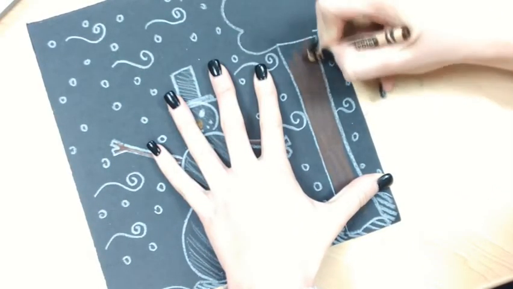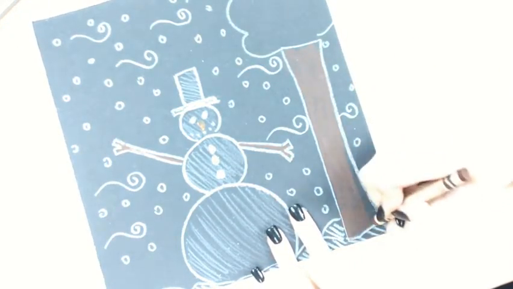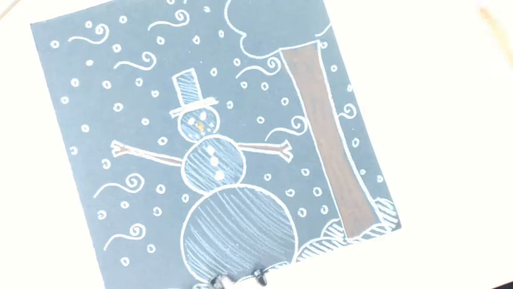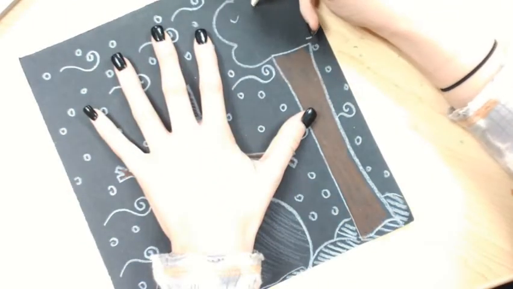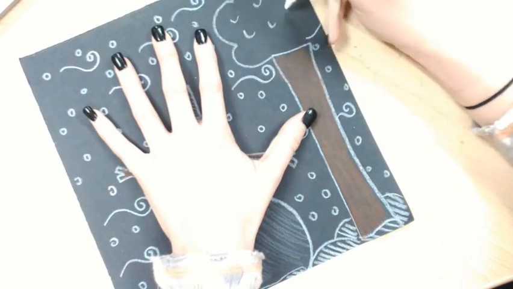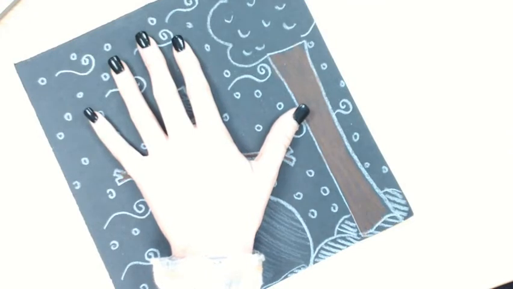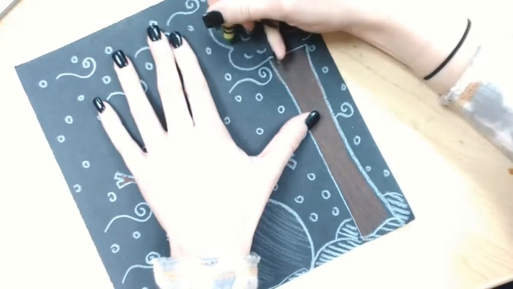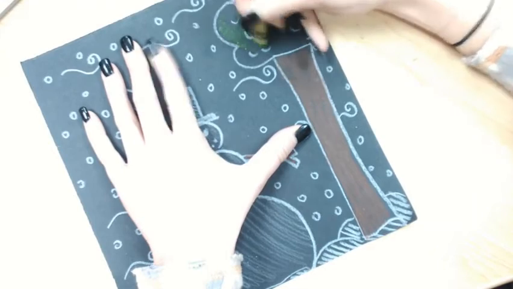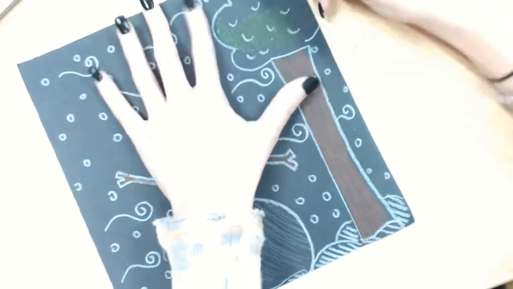And sometimes when you're using your crayons on the black construction paper, you're going to have to press down a little bit harder to get that color. I'm going to do some texture for the leaves on my tree. And I'm going to color that in with a green. Again, you're probably going to have to press down if you're using the construction paper to get that color on there.